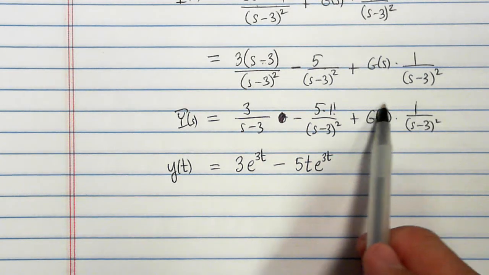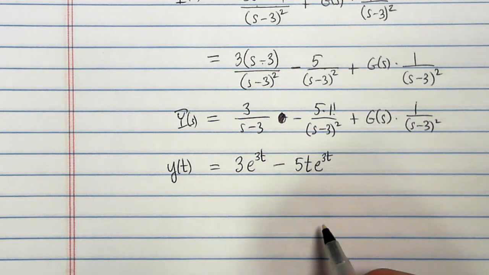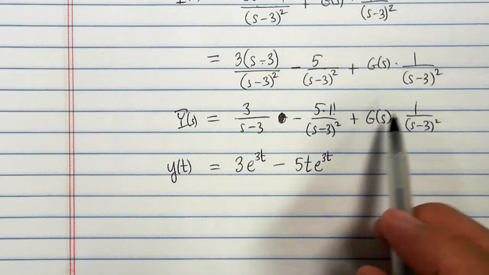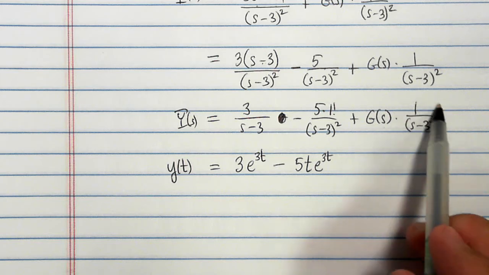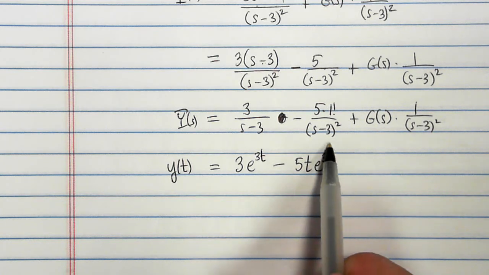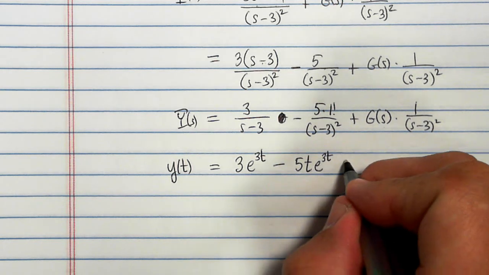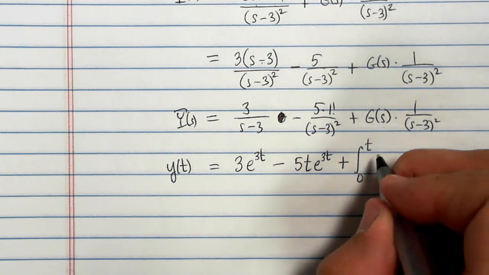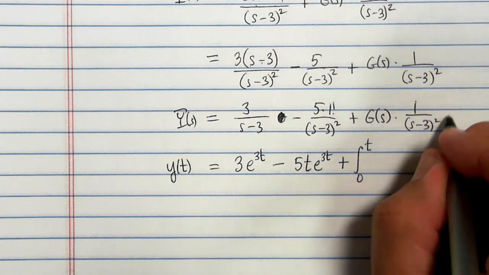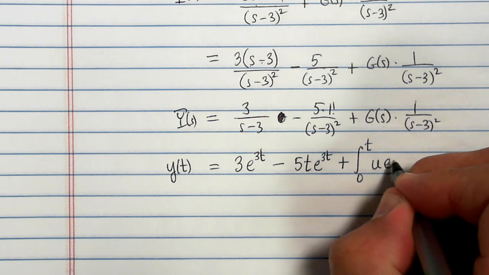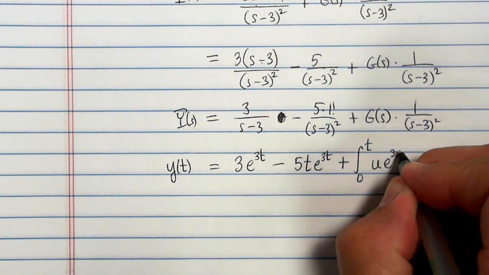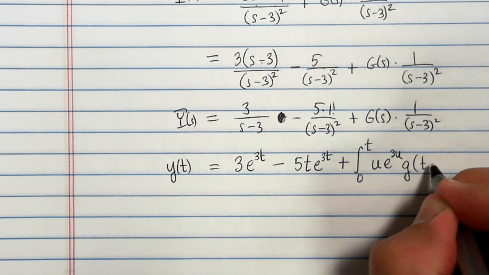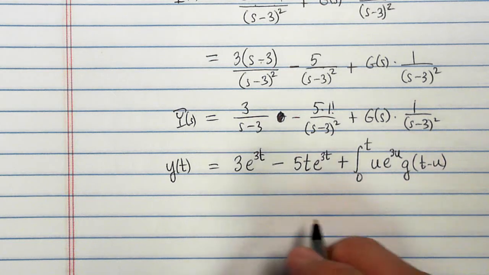Now the inverse Laplace transform of this product is going to be a convolution integral. The inverse Laplace transform of capital G is the function little g. The inverse Laplace transform of this function is what I see here, t e to the 3t. And so the inverse Laplace transform of this product is the integral from 0 to t of, taking the inverse Laplace transform of this function, we get u e to the 3u. Then we have the inverse Laplace transform of this function, g(t minus u), putting t minus u instead of u, du.